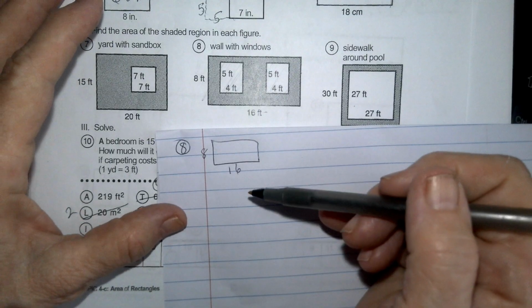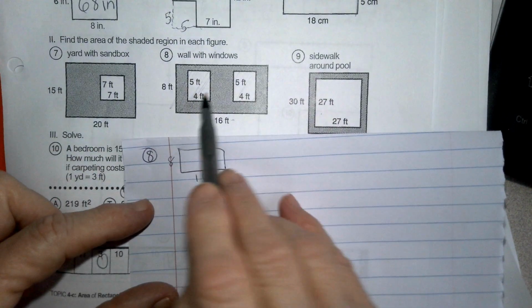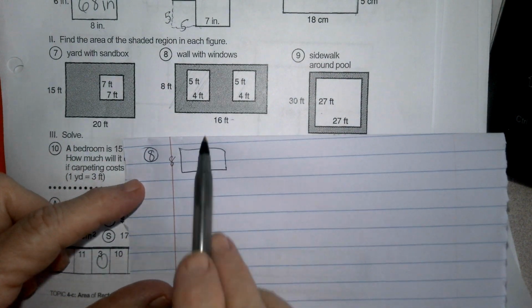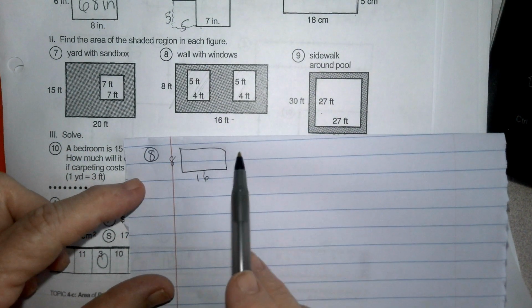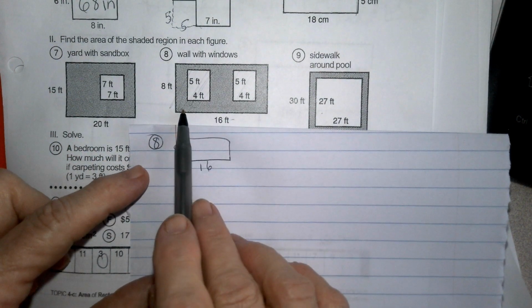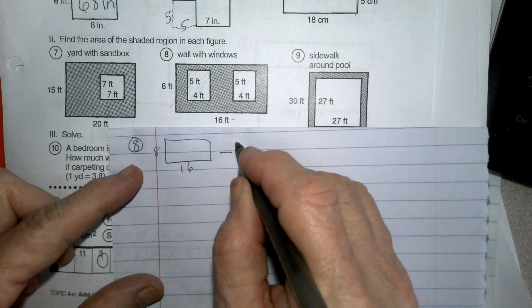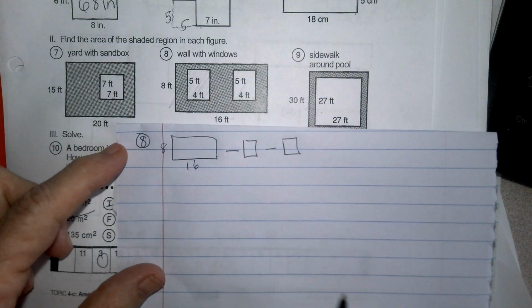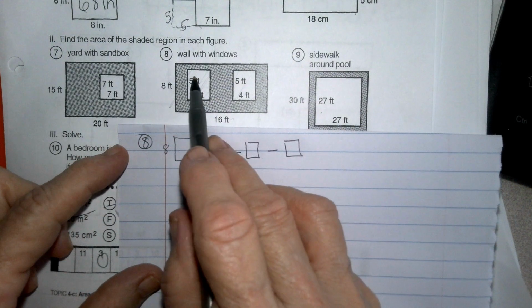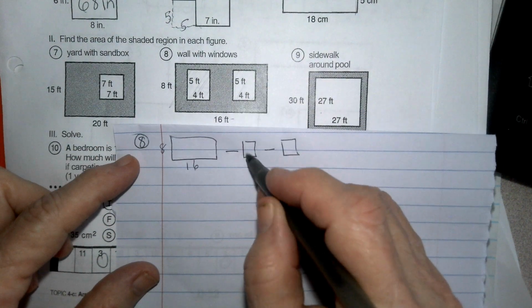I have to take away those. Let's suppose I'm painting the wall, but I'm not painting those windows. So let me finish my sentence, please. You're going to go ahead and find the area of the large, and then you need to take away that area of each of those windows. So what's the length and the width of this first window? It's 4 and 5.